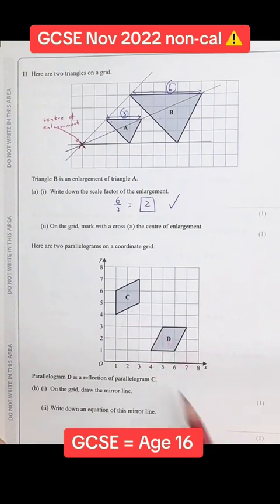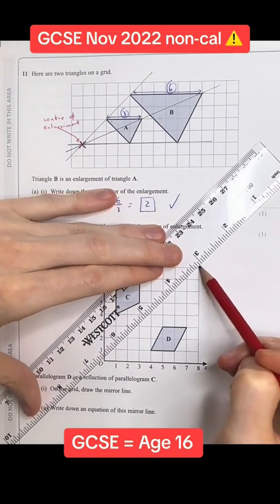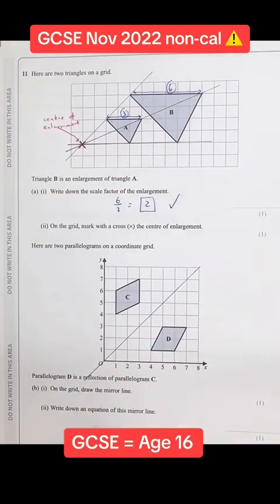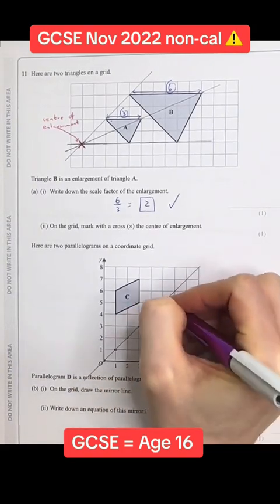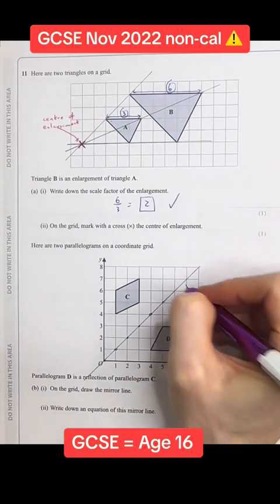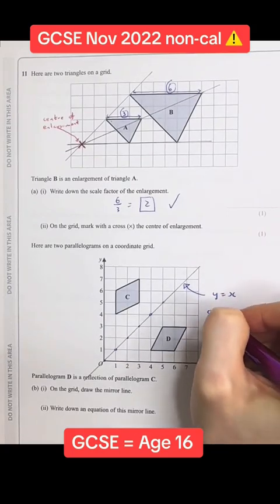Parallelogram D is a reflection of parallelogram C. On the grid, draw the mirror line. We can see the mirror line is our diagonal. Write down the equation of this mirror line. We're looking at our mirror line. It passes through 0, 0, 1, 1, 2, 2, 3, 3, 4, 4, 5, 5, etc. Hence, that line is what we call y equals x, or x equals y.